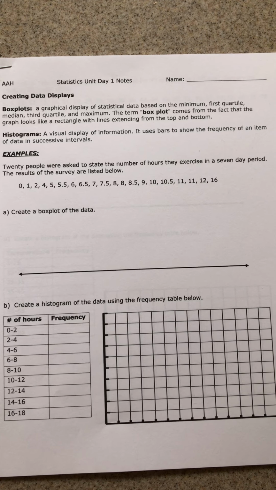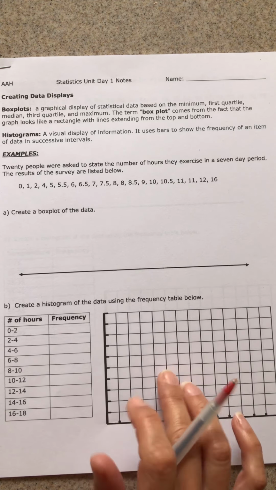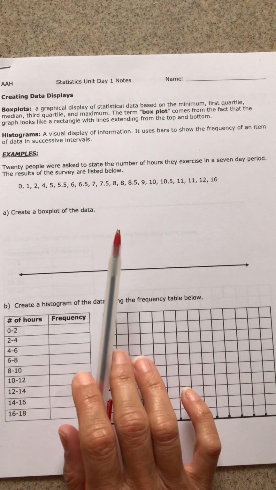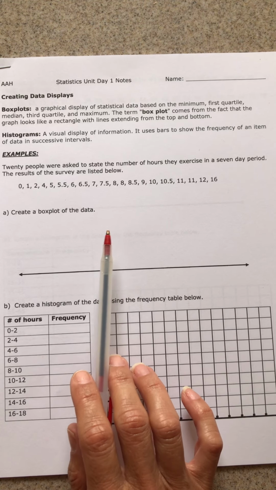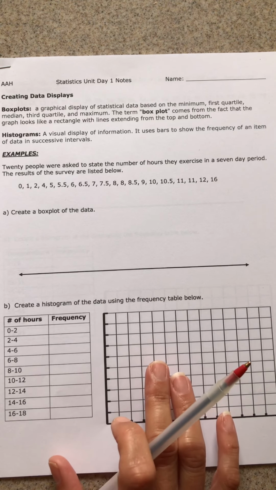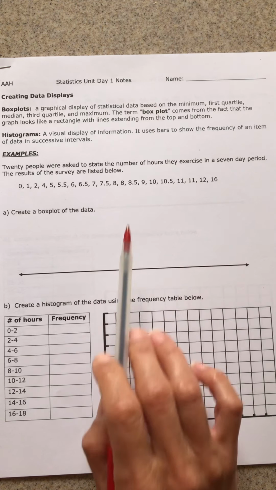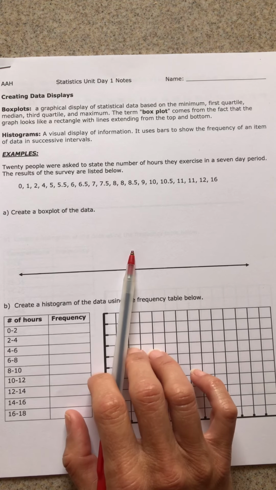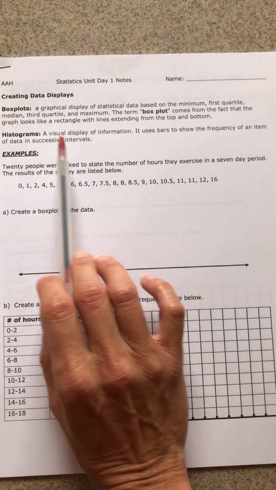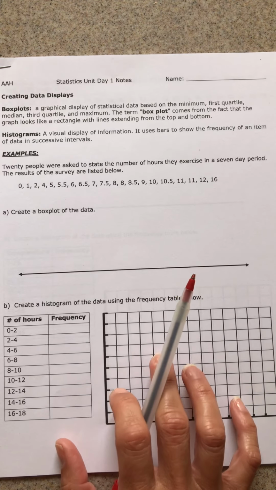Hi guys, this is day one of the statistics unit, and today we're going to start with some review and then also some new ways to plot the data. Plotting data is pretty important to compare things, but you have to know how to plot it, and so we're going to teach all the different ways. The box plot is the one that I like to use to compare different sets of data to each other. And then a histogram is one visual display used to look at intervals.